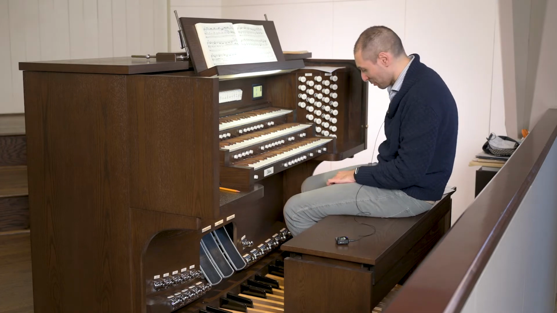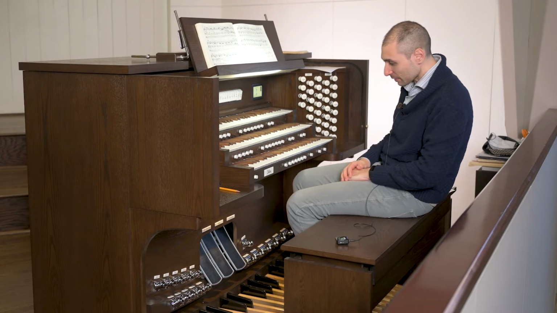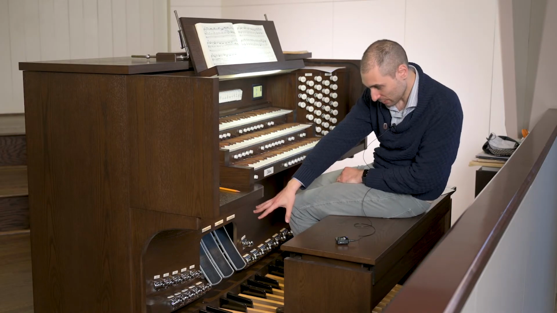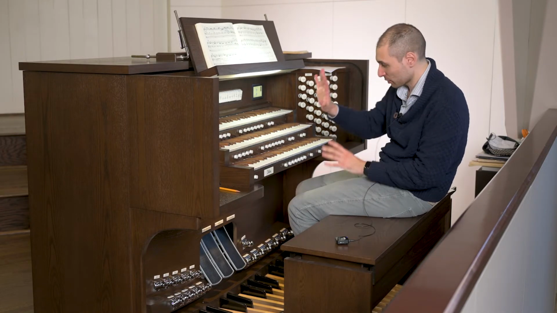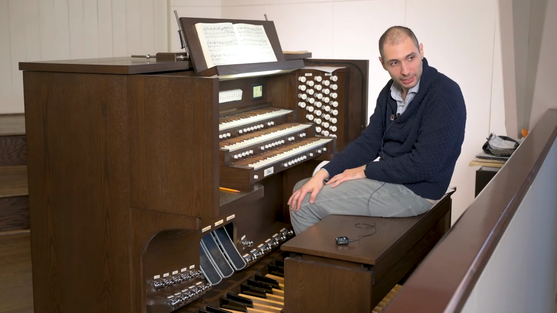And for those of you who are familiar with some piano playing, there are also pistons down here that function just like these. So you can assign presets and recall them.